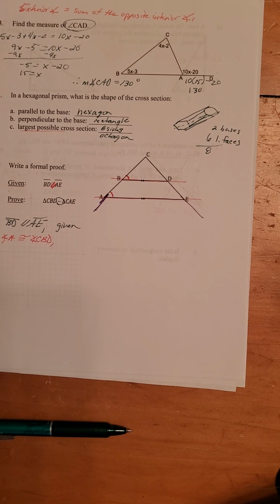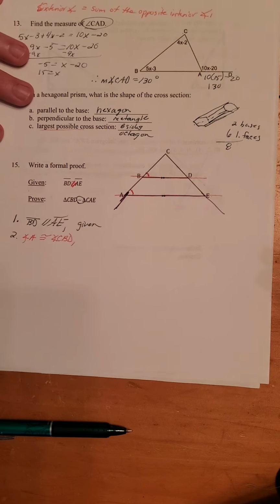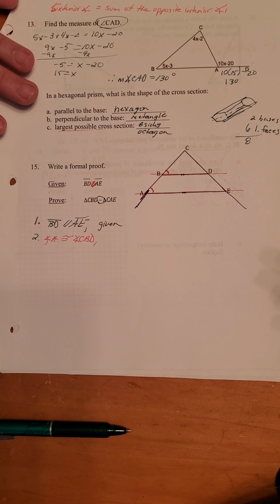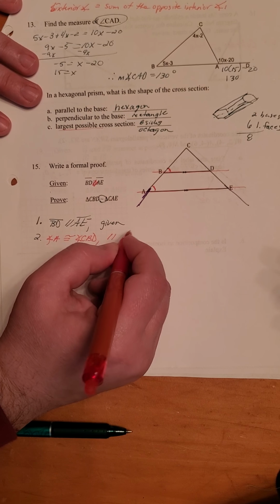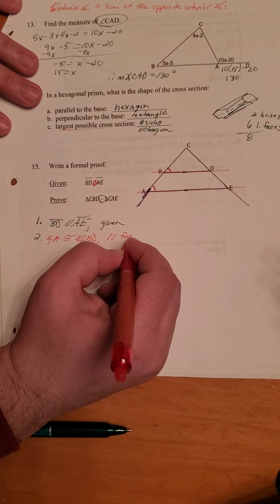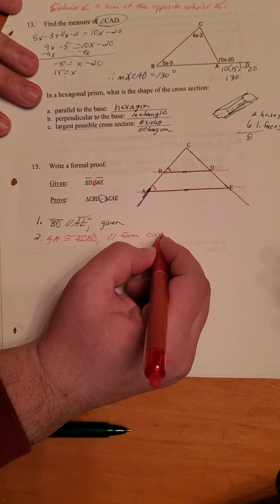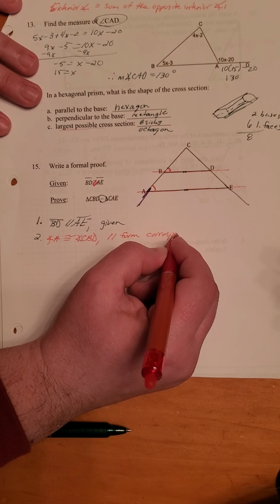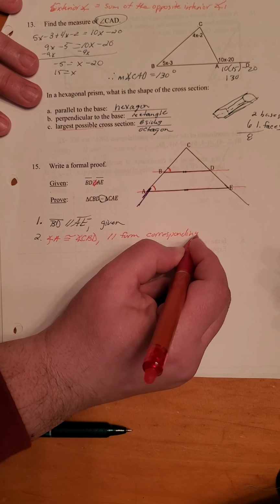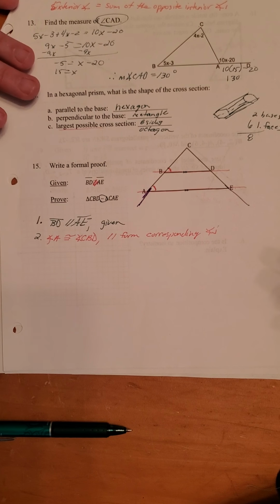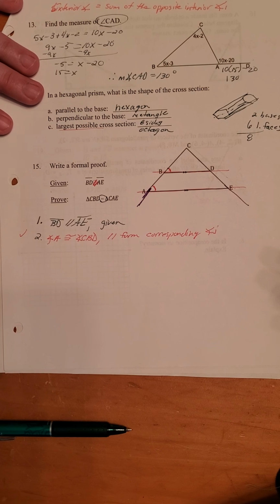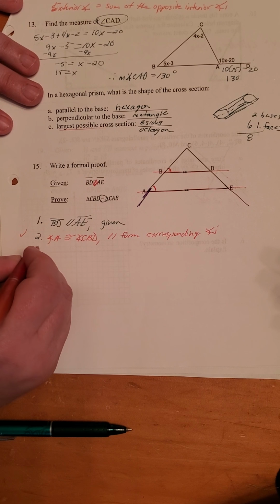So we just do a comma and we say, why do we know that? Well, what kind of angles are they? Parallel lines form corresponding angles. So we put a check mark. There's one that we have, and we need to keep going.